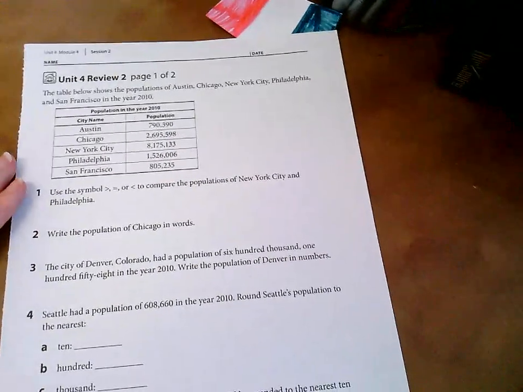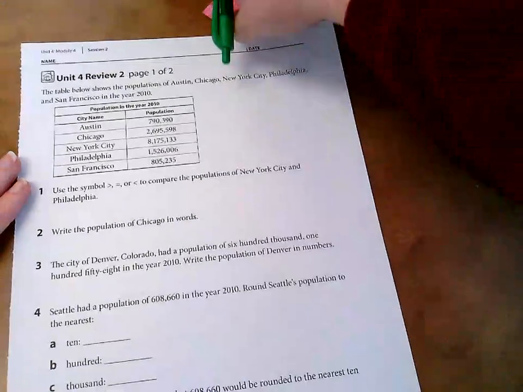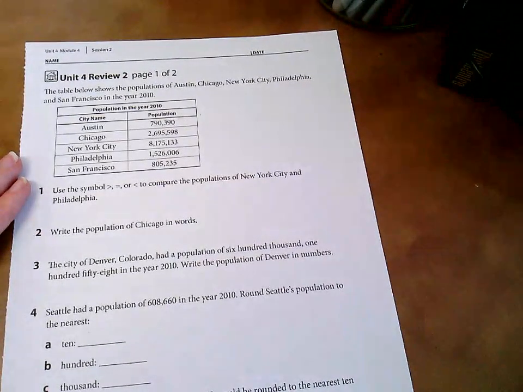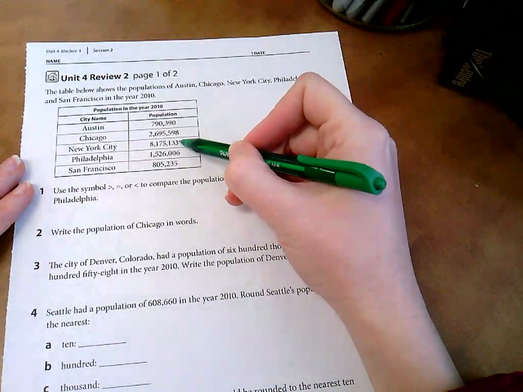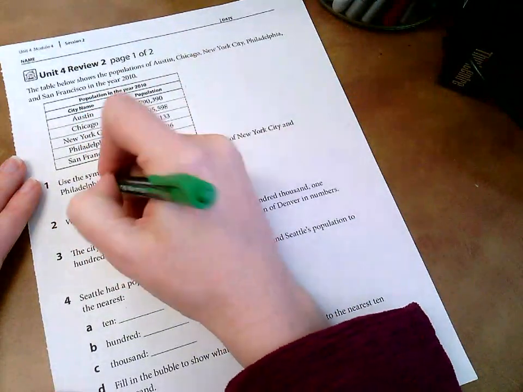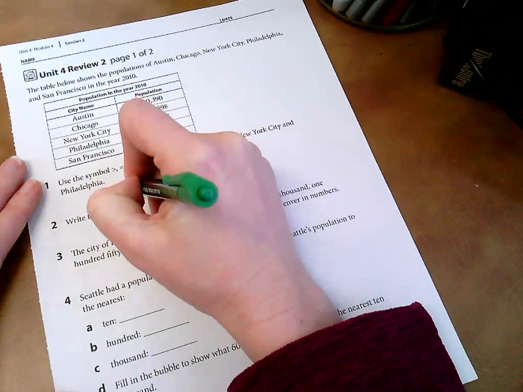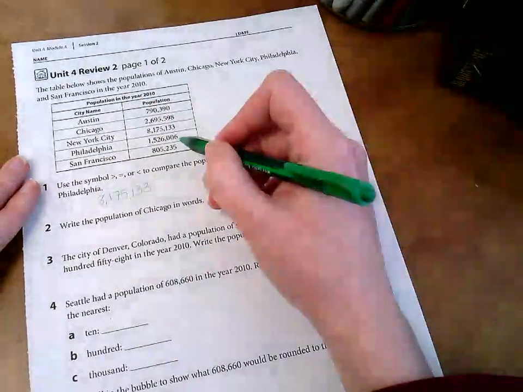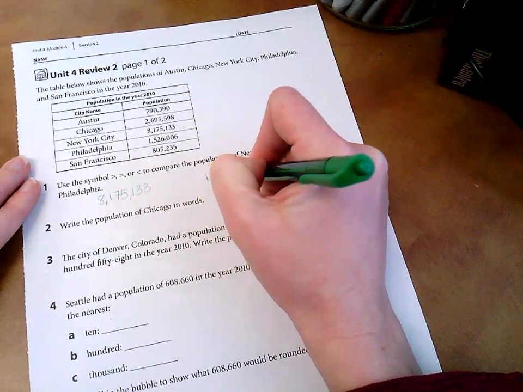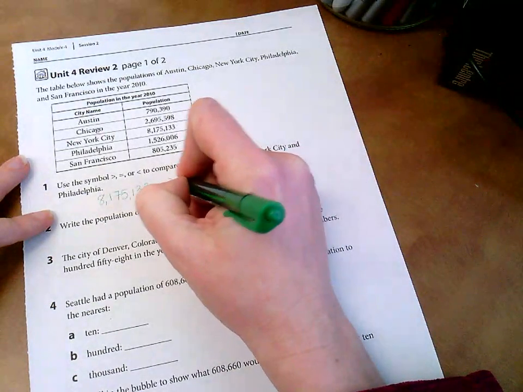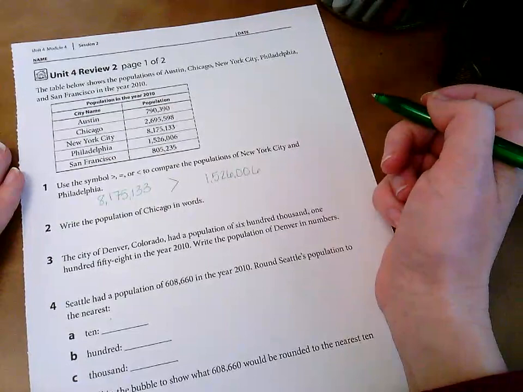Let's look at pages 87 and 88. It's Unit 4 Review 2. It says the table below shows the populations of Austin, Chicago, New York City, Philadelphia, and San Francisco in the year 2010. Use greater than, equal to, or less than to compare the populations of New York City and Philadelphia. Well, New York City is 8,175,133, and Philadelphia is 1,526,006. And so the population of New York City is greater than that of Philadelphia.